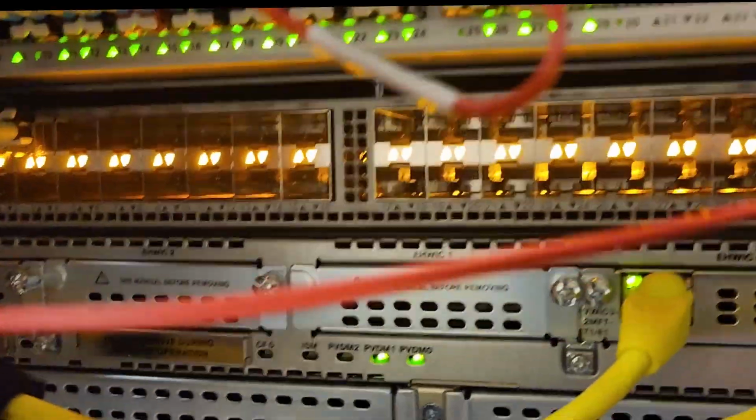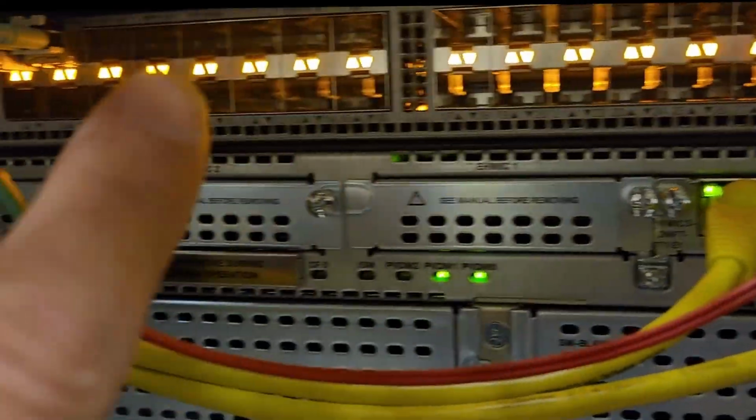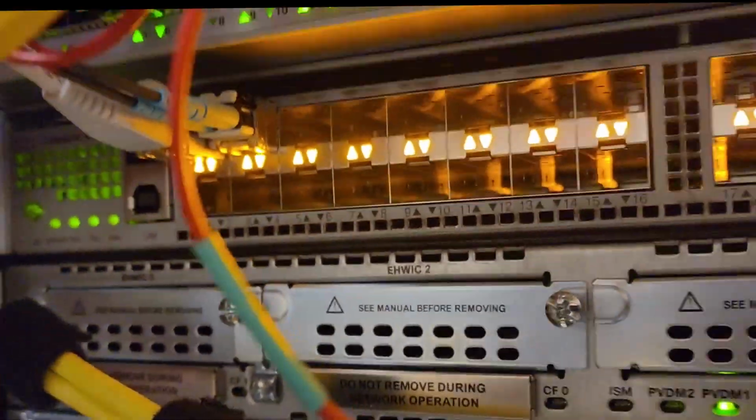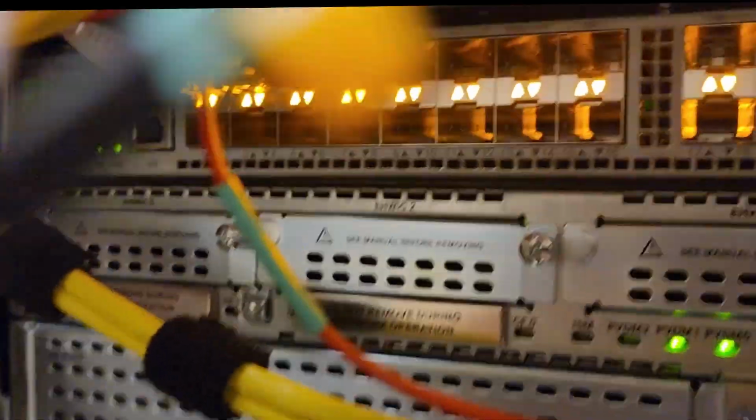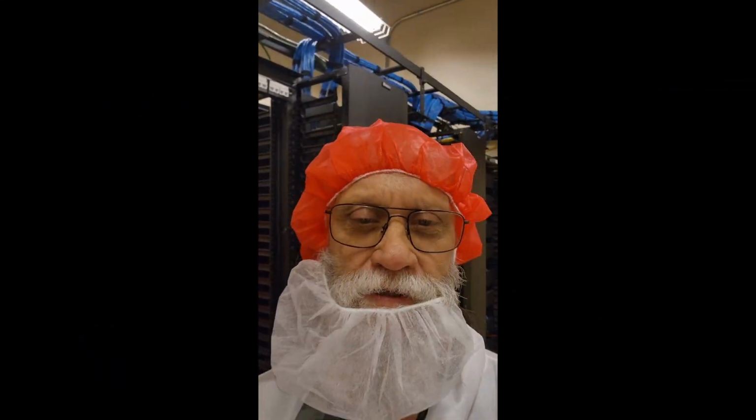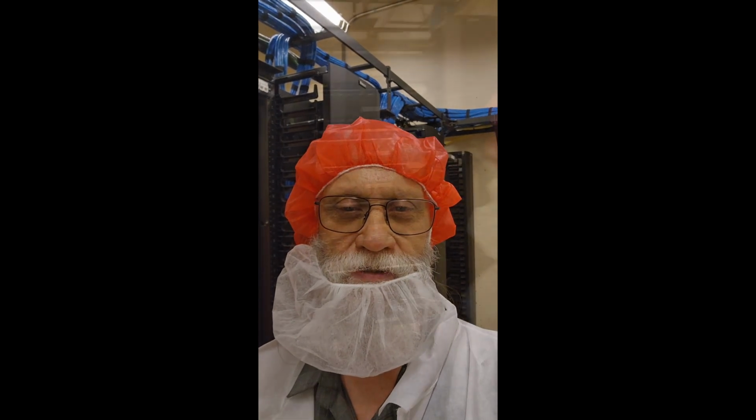You can see how this is the core. See how it has all the fiber uplinks? Each one of these fiber uplinks goes to a different switch in an access switch closet.